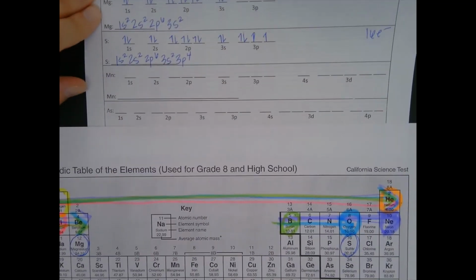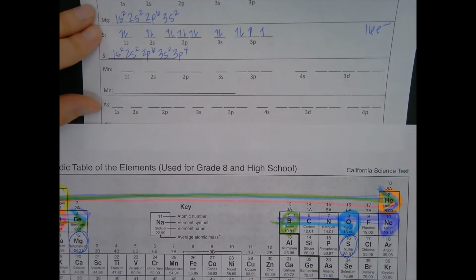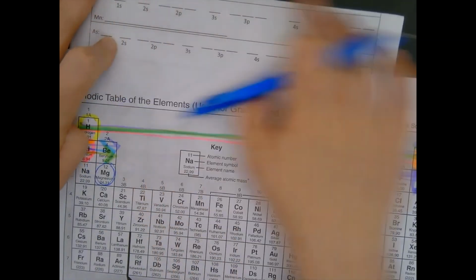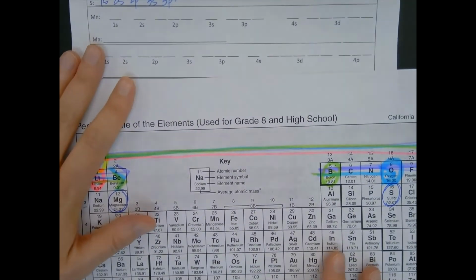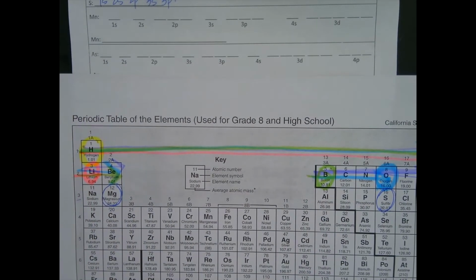Okay, now let's take a little pause here, and we need to look at the d orbital, because that's what's next. Because of the d orbital and trying to be stable and thinking about charges, the way that the d block fills in your orbitals is that it shoves it into a lower energy level.